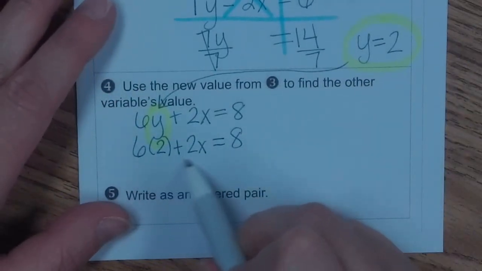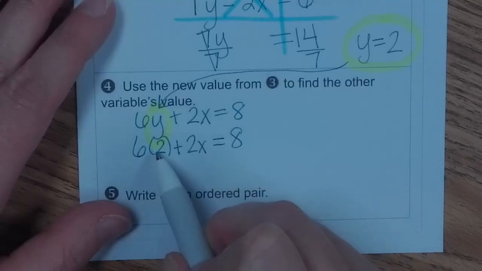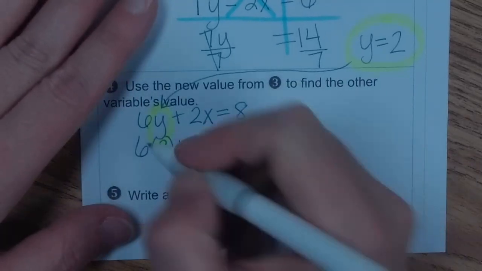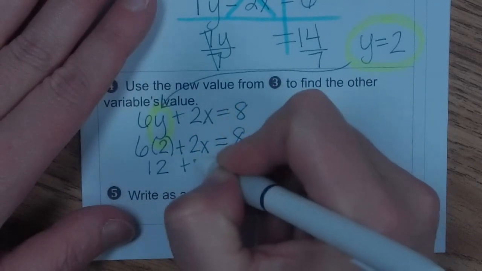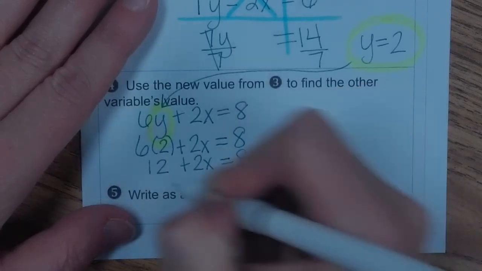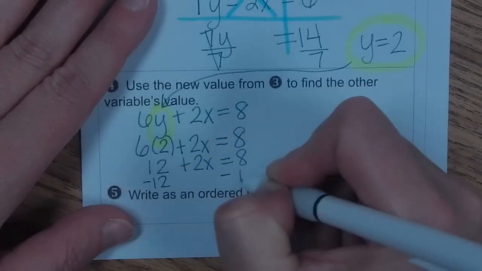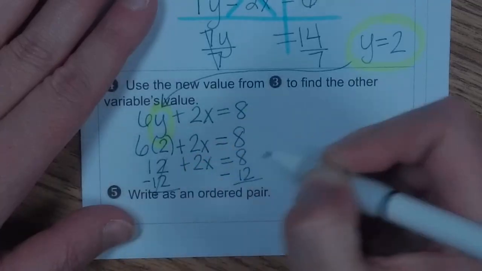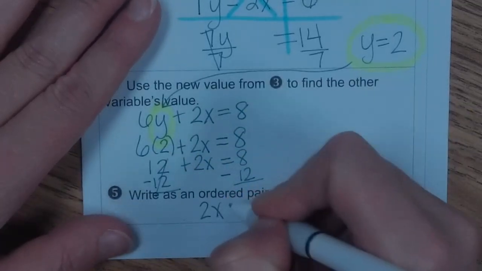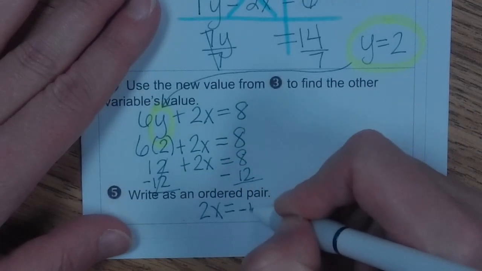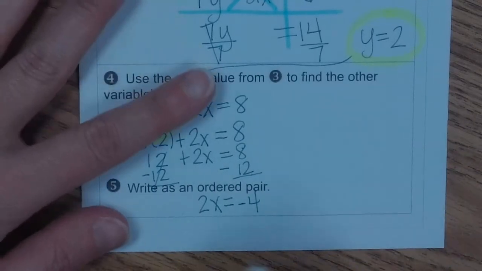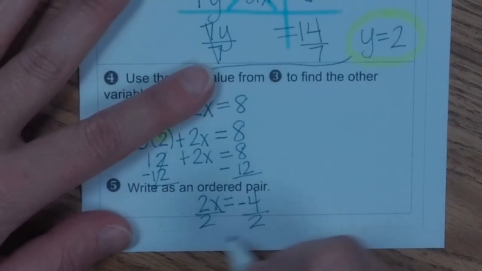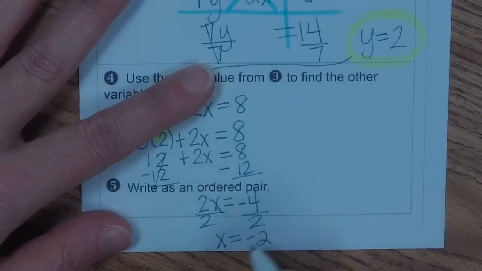And now I can figure out what x is because y is 2. So that's 12 plus 2x equals 8, minus 12, minus 12. That cancels. We're left with 2x equals 8 minus 12 is negative 4. And then just divide by 2, and we get x equals negative 2.